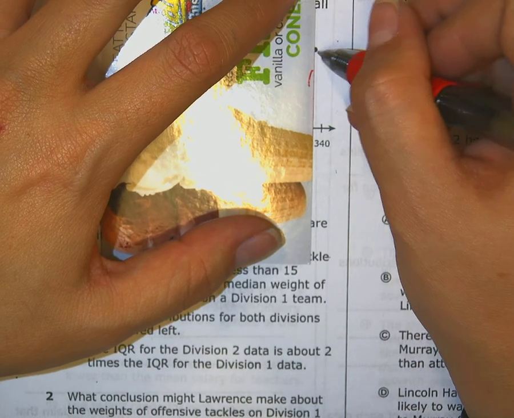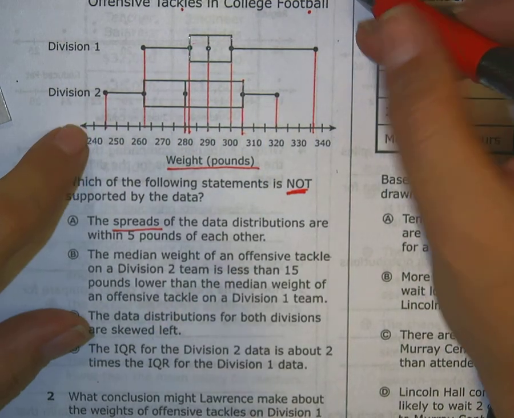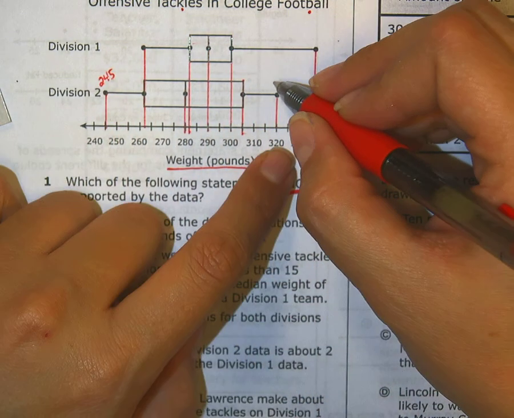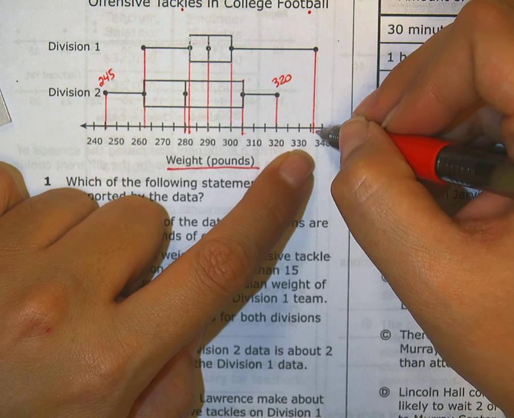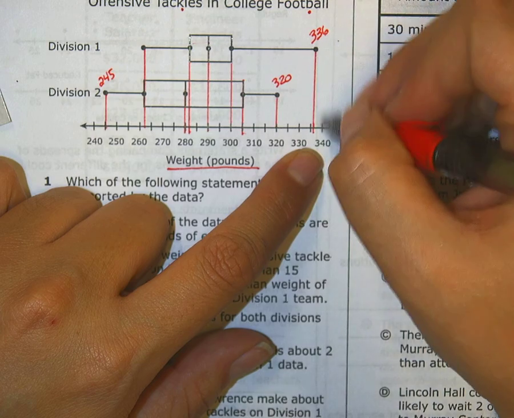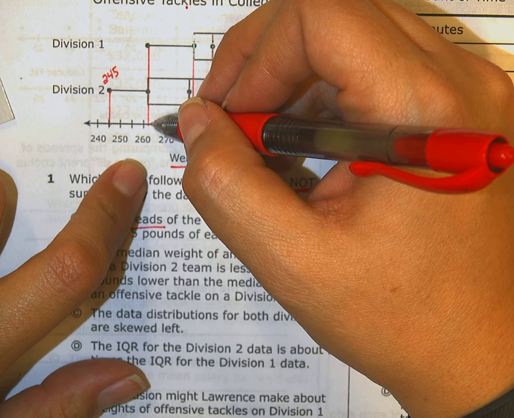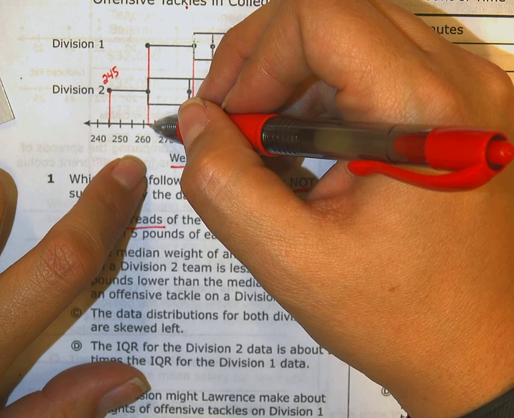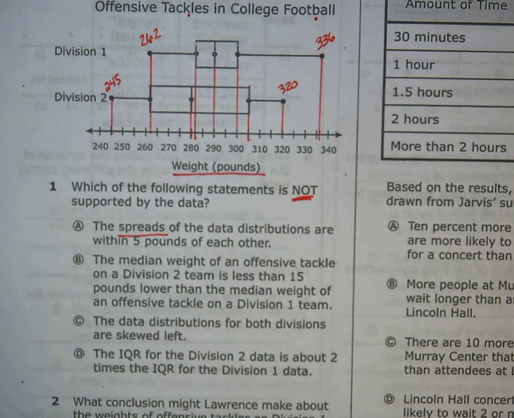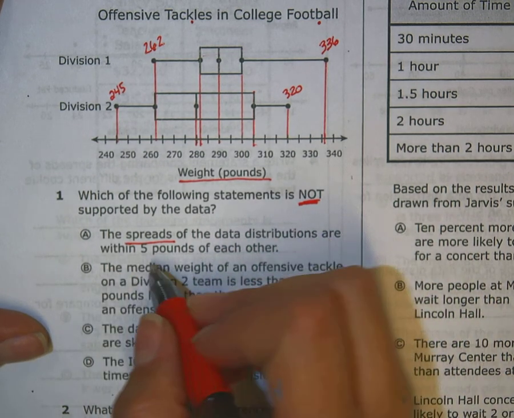And then I'm going to go ahead and write the number above so I don't have to think about it again. So this looks like it's 245. This one is 320. This one, I'm still going to say it's 335, even though, well, no, I'll do 336 because it looks like it's 336. And then the lowest quartile, not at 260, not quite to 265. I'm going to say 262. Okay. So if I'm comparing spreads, it says the data distributions are within 5 pounds of each other.